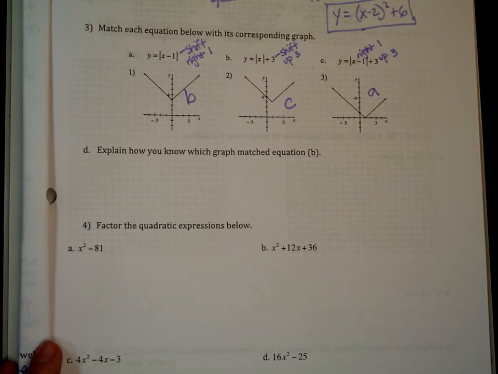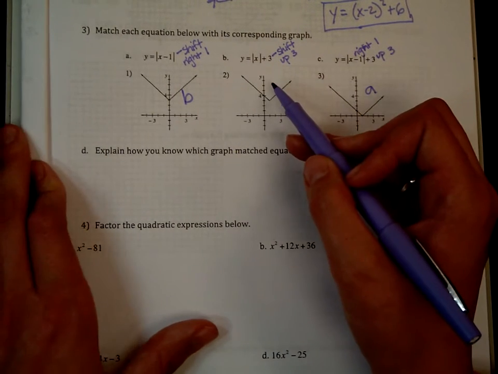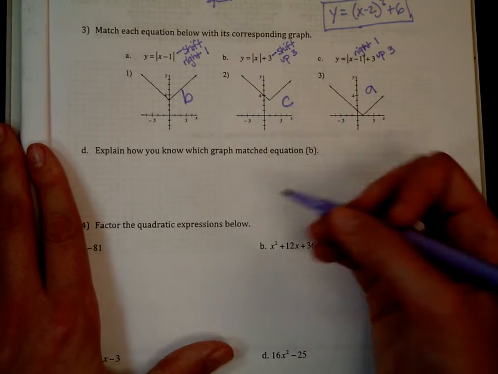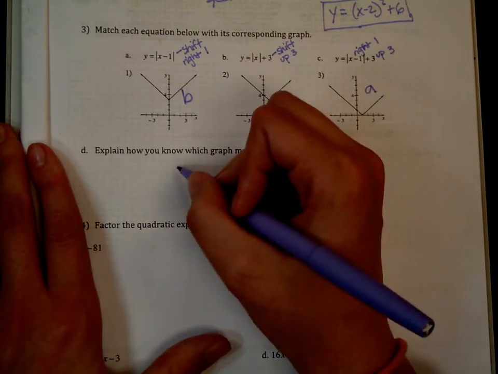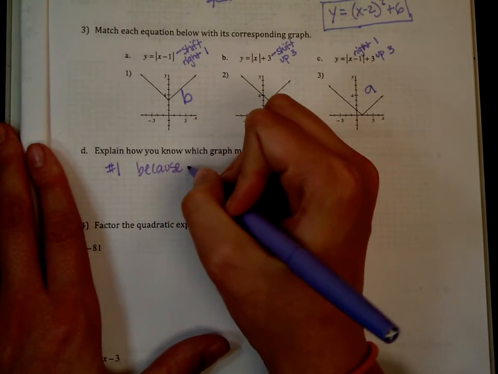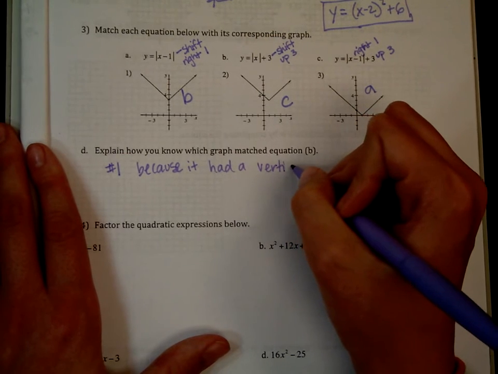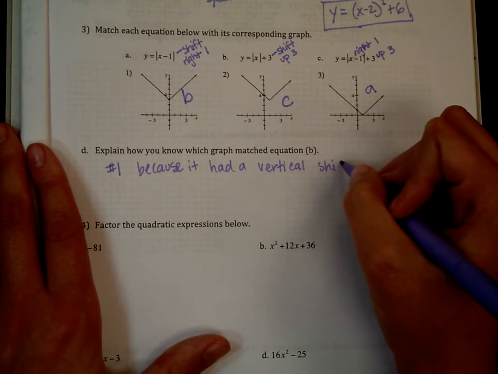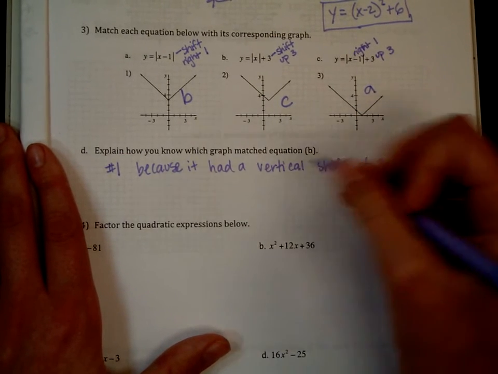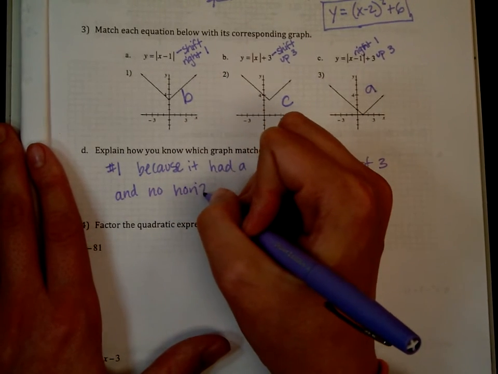Explain how you know which graph matched equation B. So I know that it matched equation B, so number 1, because it had a vertical shift of 3 and no horizontal shift.